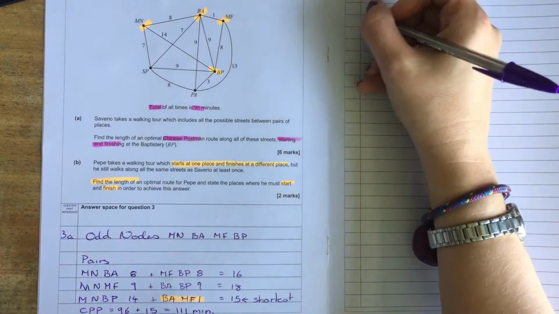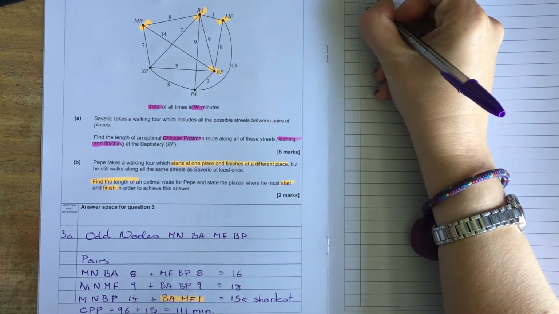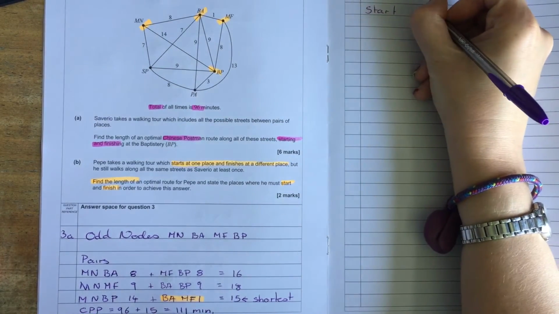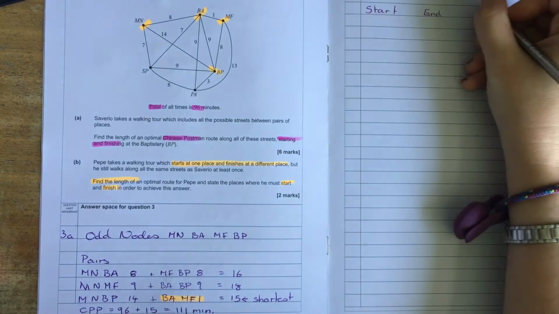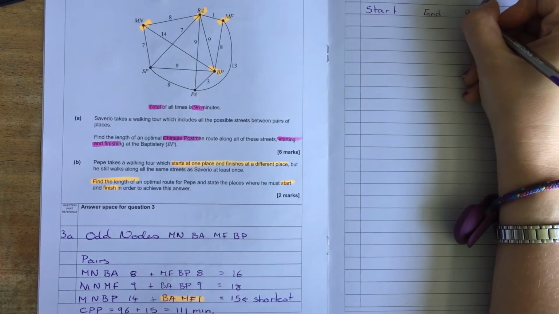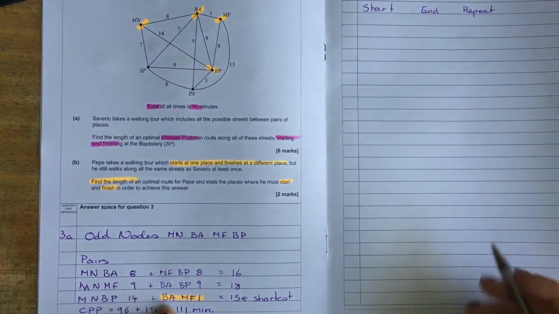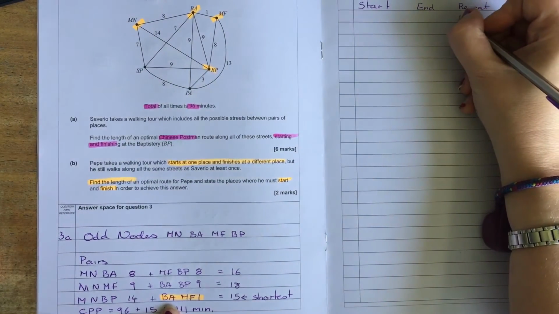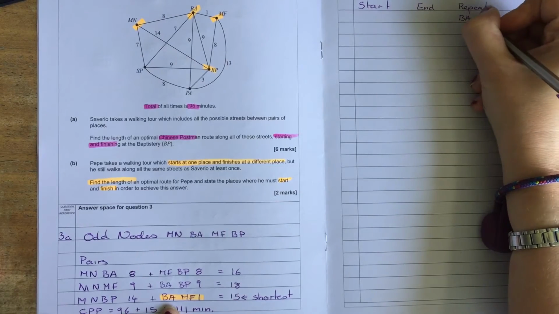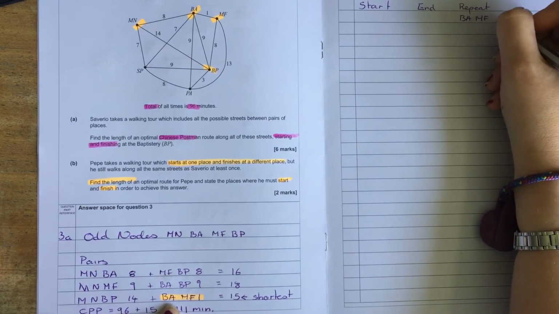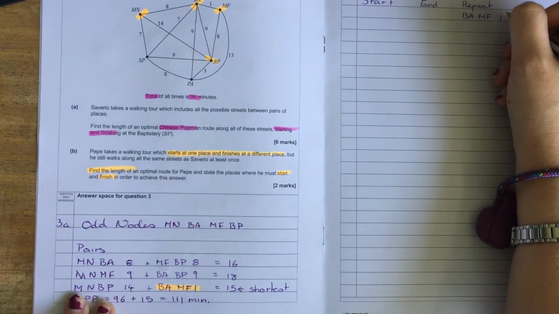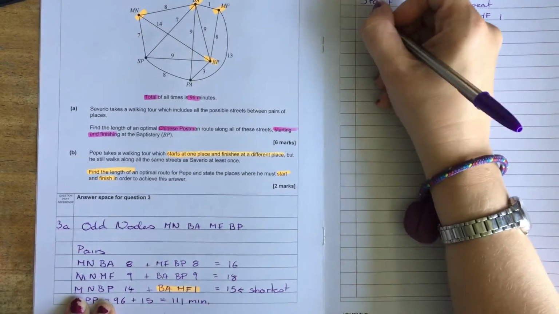we want to start, we need to end, we need to repeat. So if we want to repeat BA, MF, because that is 1, then we've got the other 2 options as our start and finish.